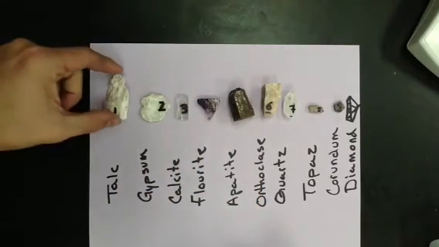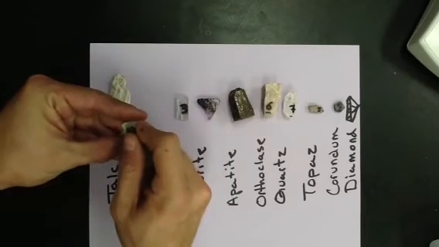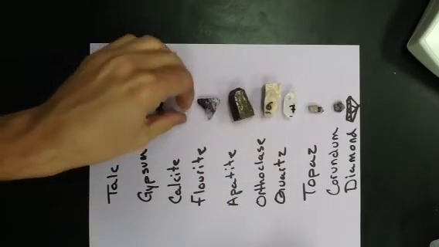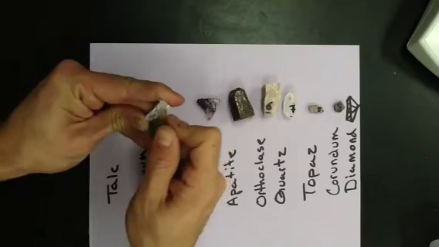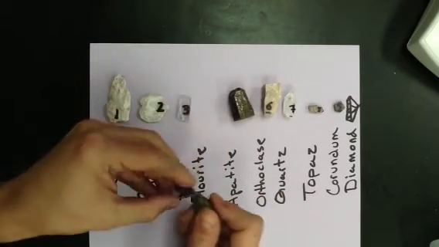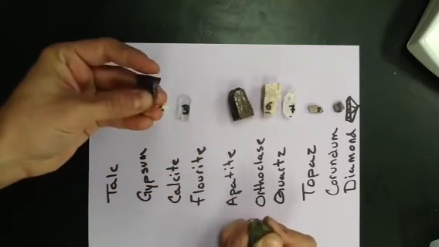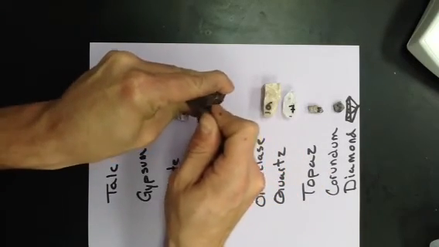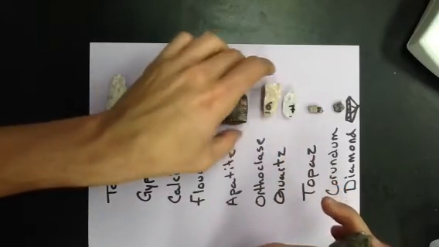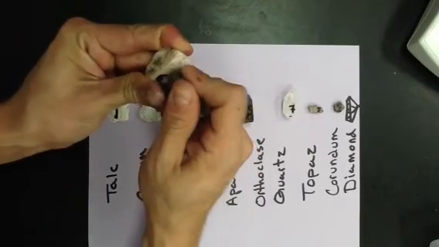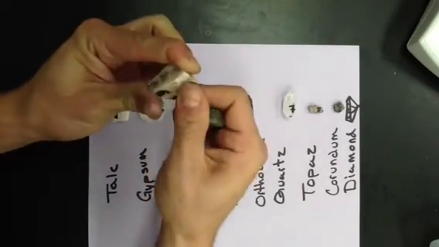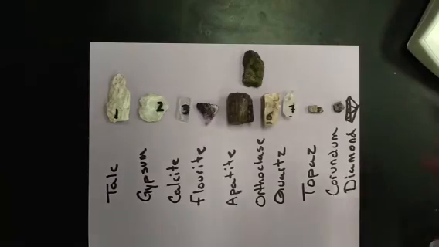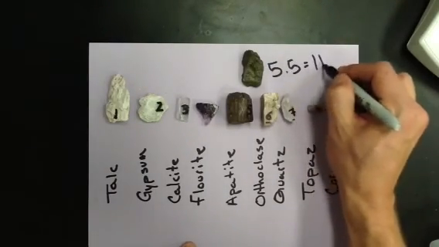To identify a mineral by using the Mohs scale, try to scratch the surface of a mineral with the edge of one of the 10 reference minerals. If the reference mineral scratches your mineral, the reference mineral is as hard or harder than your mineral. This will help you to determine the hardness of the mineral. In this case, our mineral has a hardness of 5.5.